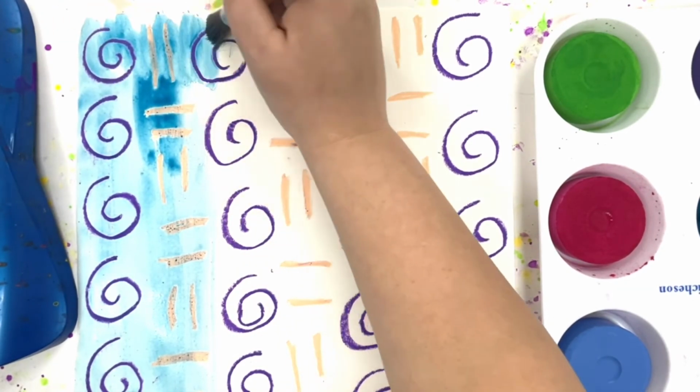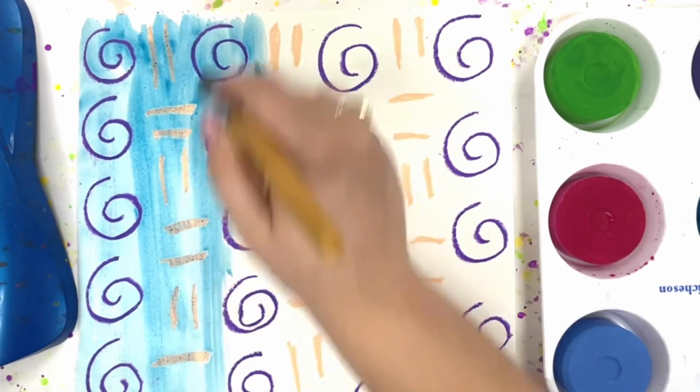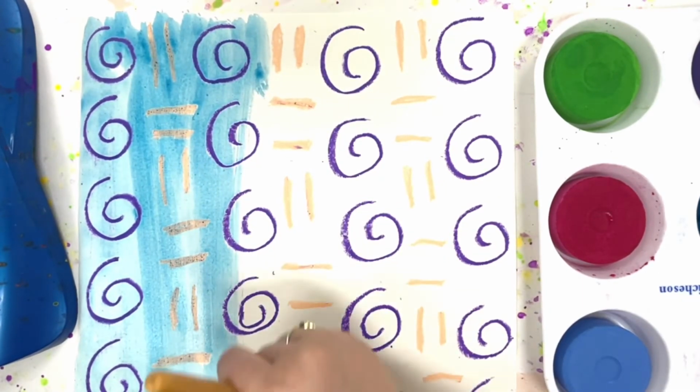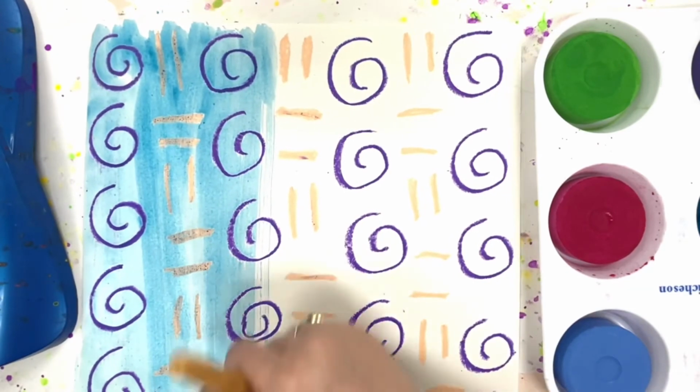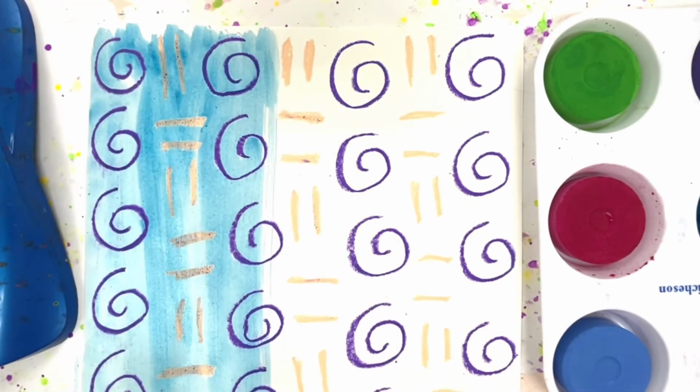If you wanted to do another color, you totally could. You could also paint maybe stripes too. Adding maybe this right here being one color and this being another color.